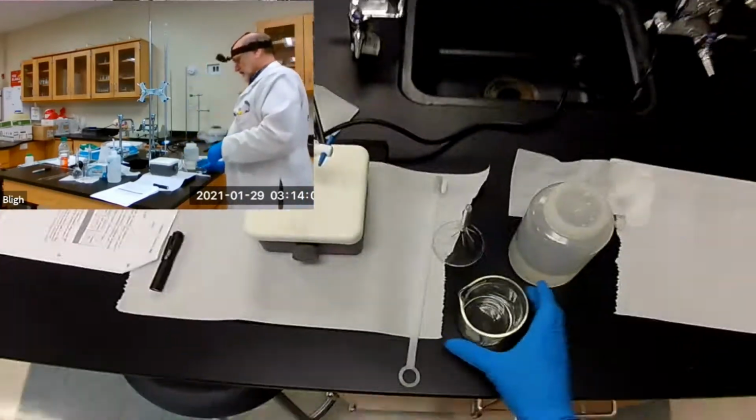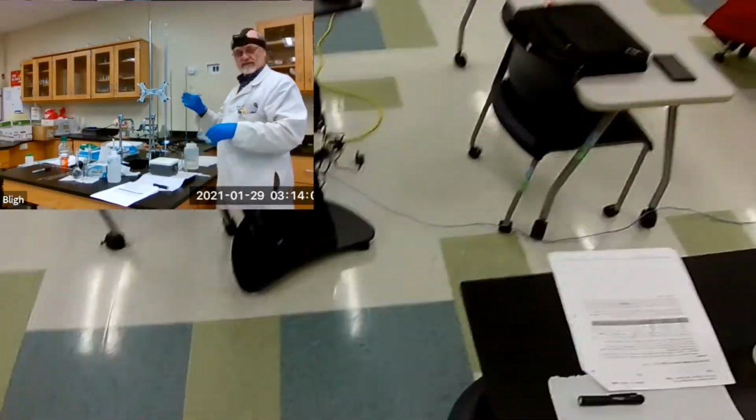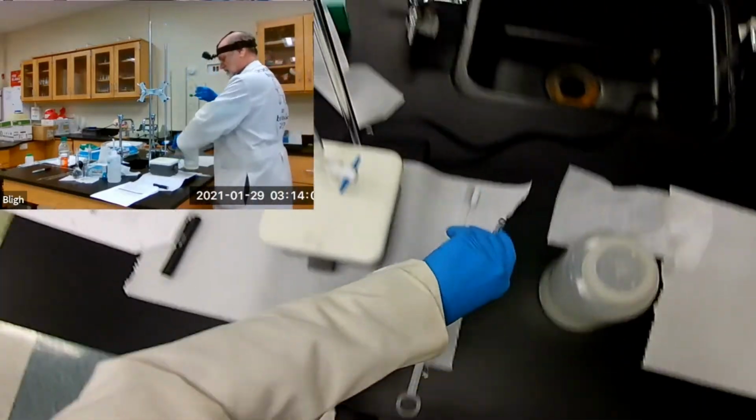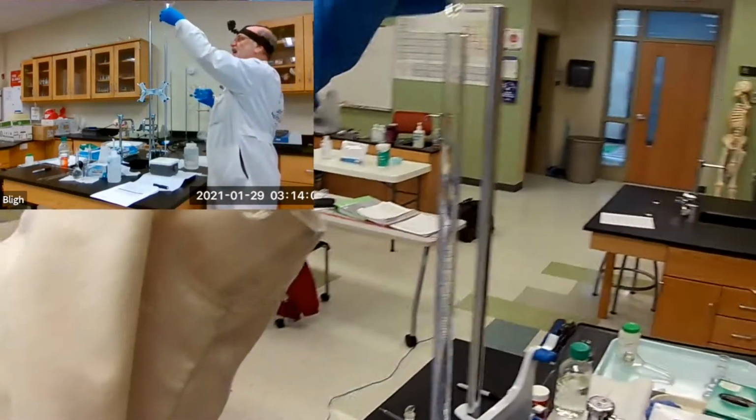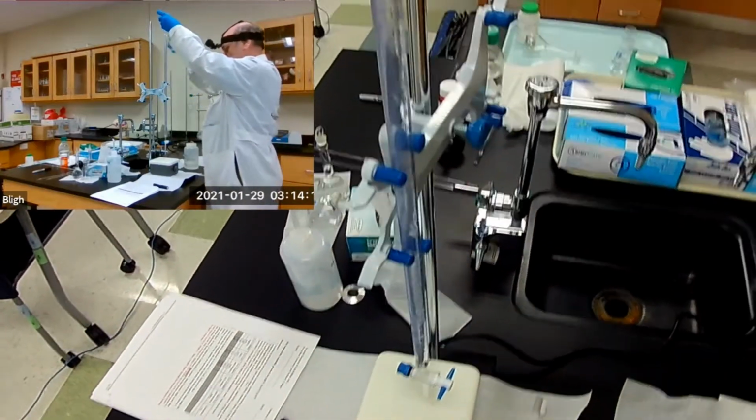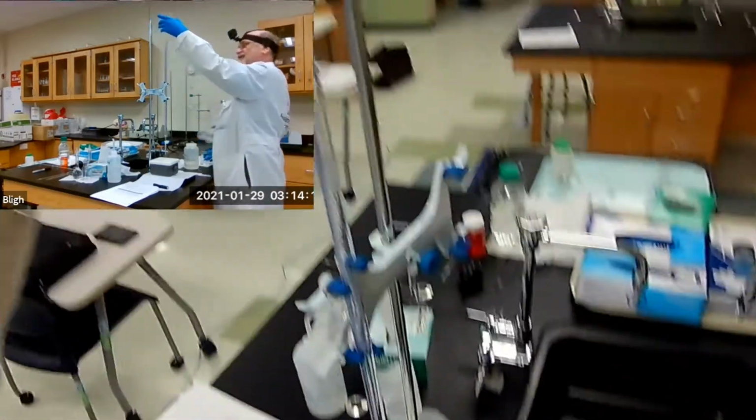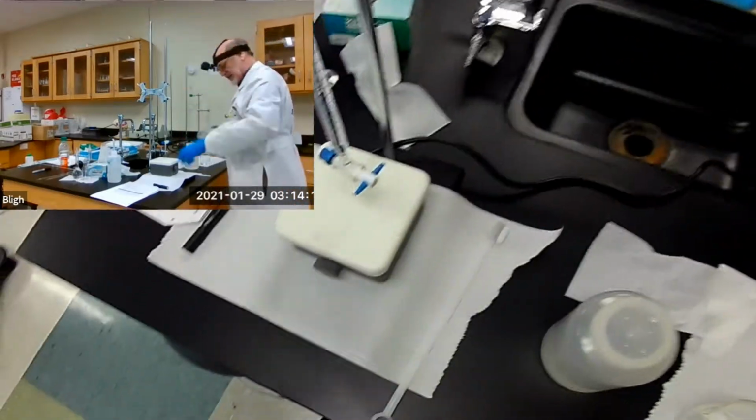And then we're going to rinse out our burette. Oops. I need my funnel. We only have to add a few milliliters. That's plenty. That's more than enough. Kind of overdid it there.